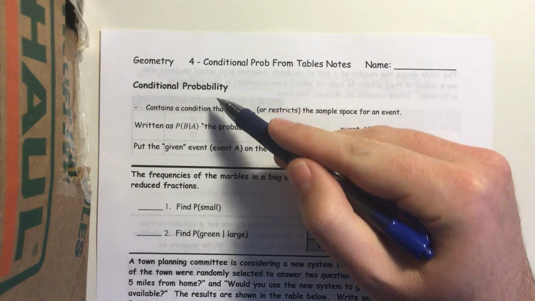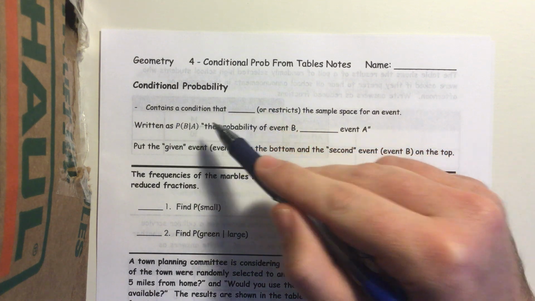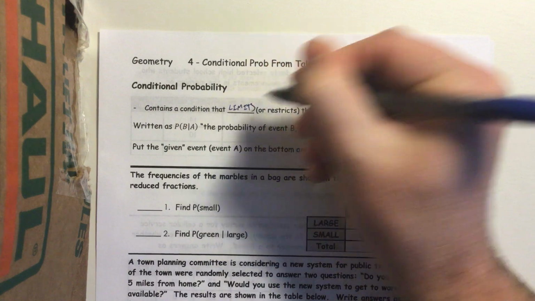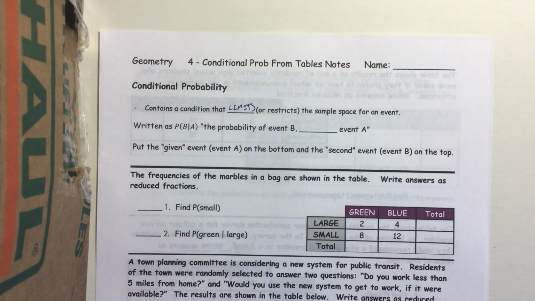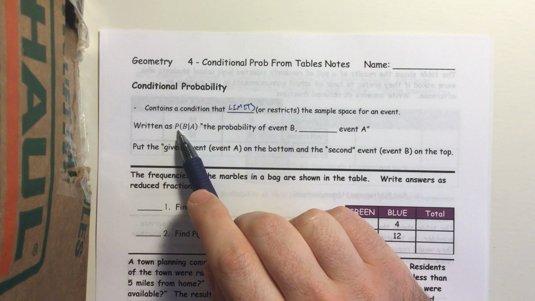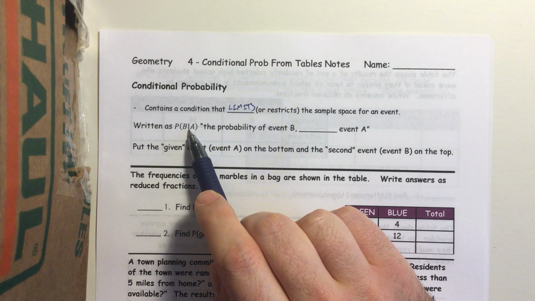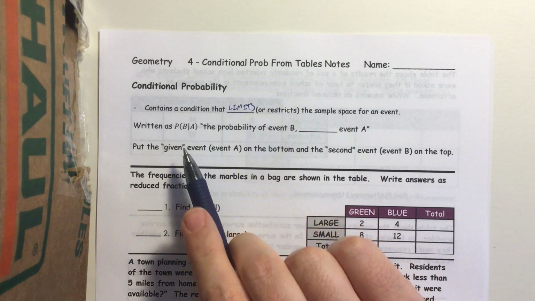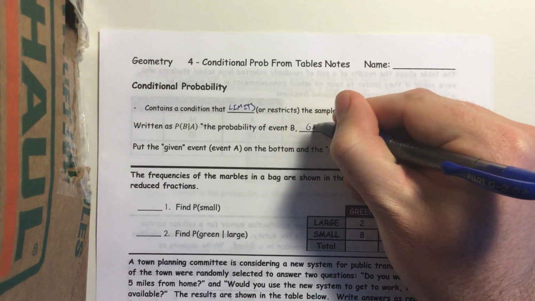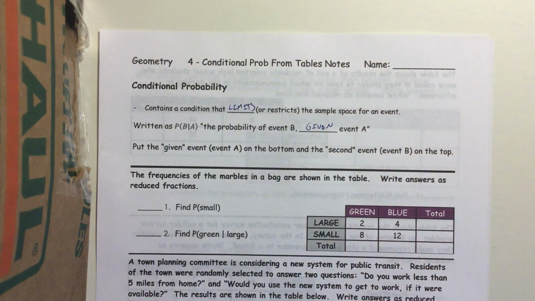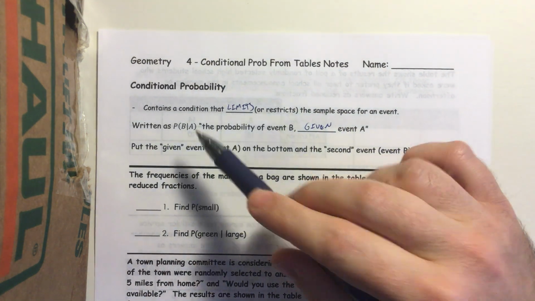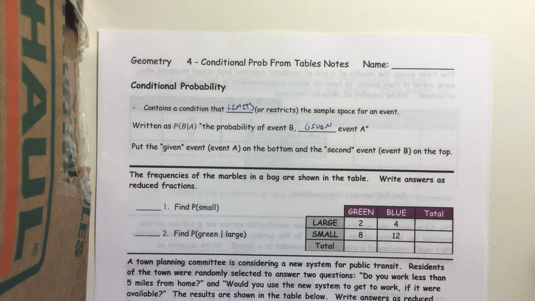First off, a conditional probability contains a condition that limits the sample space for an event. It's written like this, so the probability of B slash A. And what it's saying is find the probability of event B given event A. So if event A has occurred, what is the probability of getting this event B?